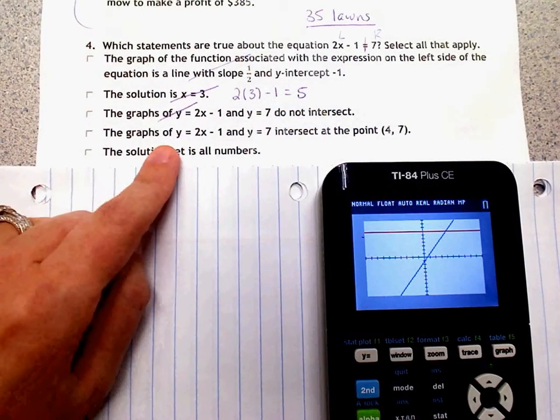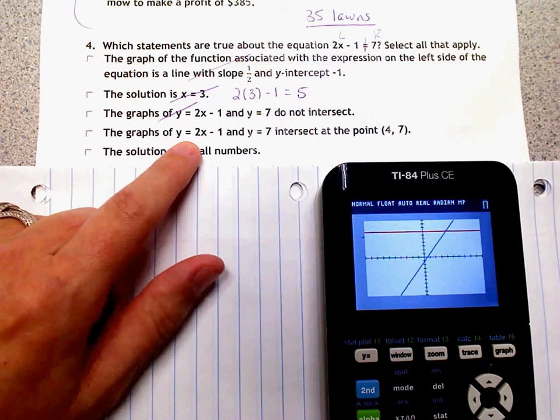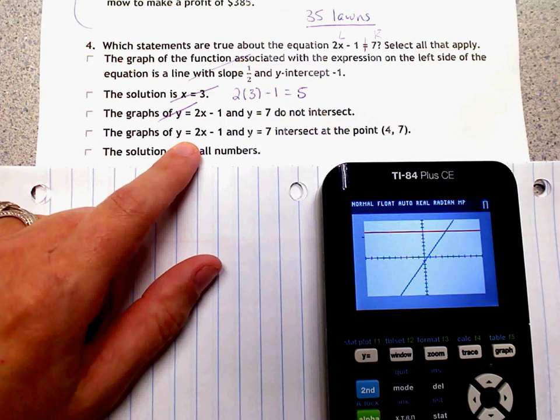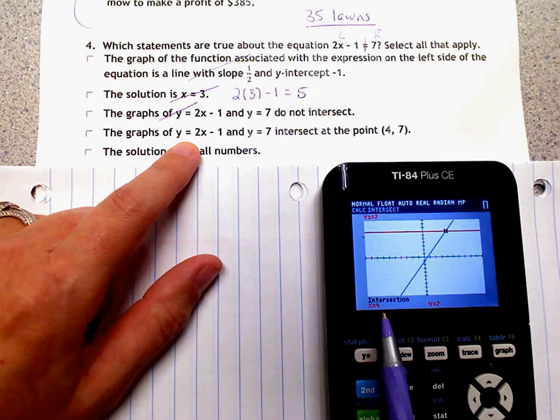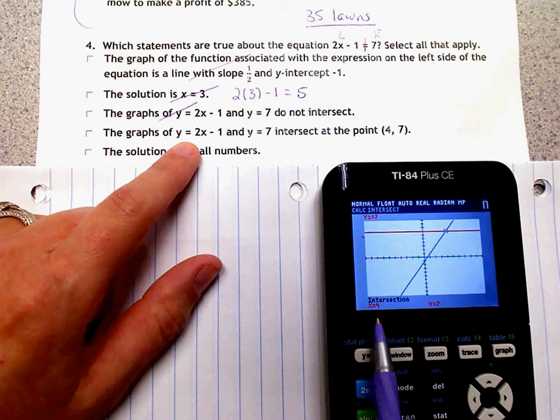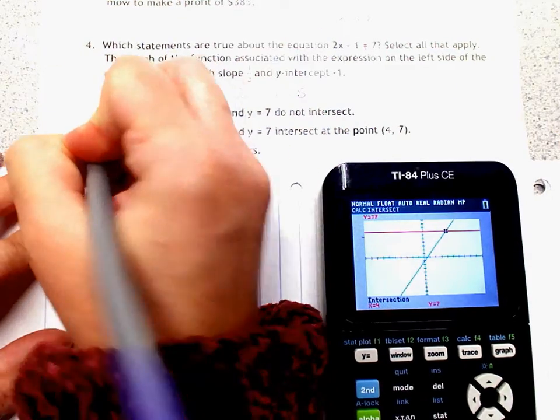Alright, the fourth one says the same thing, but it says that they intersect at the point 4,7. So remember to find that intersection. We do second, trace, 5, and then we hit enter 3 times. 1, 2, 3. And then down here at the bottom gives us that intersection. So x equals 4 when y is 7. So that is right. So we can check that.